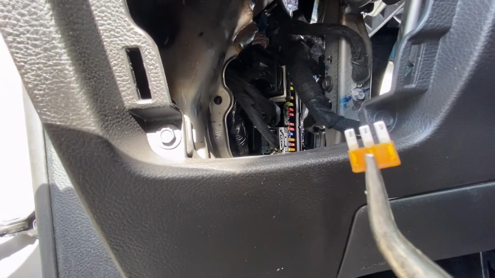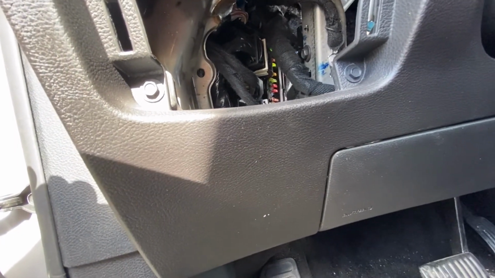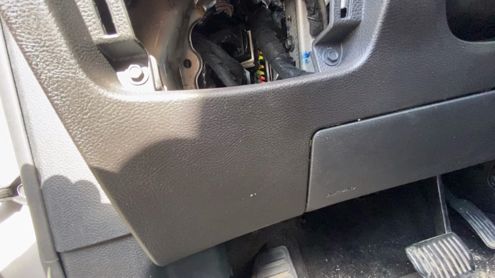If you're not aware, Ford is using some 3-bladed fuses now. Why would you do that? Why would you do any of that? We're going to leave this without power, without the fuse, for about 5 minutes.